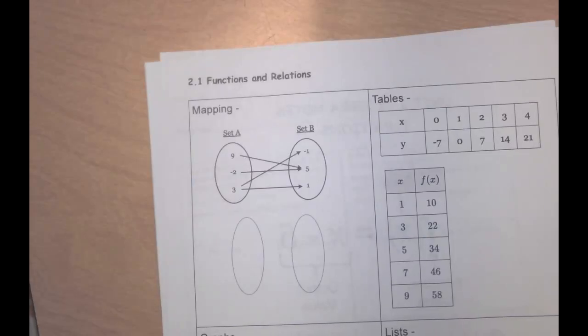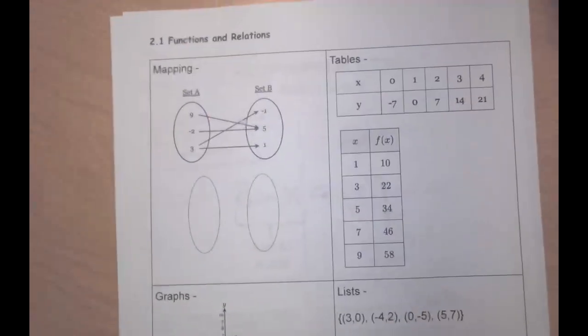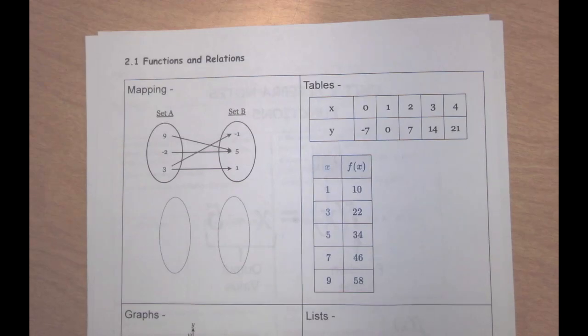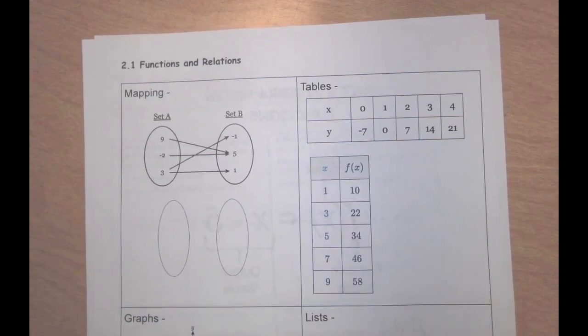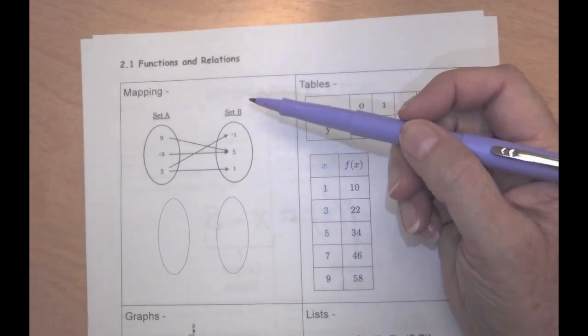We're starting Unit 2, and we're going to start with functions and relations. So a relation is just when you have an x and a y paired together. First, let's talk about, it's kind of a review of how you put points together. Here, how you make a mapping.